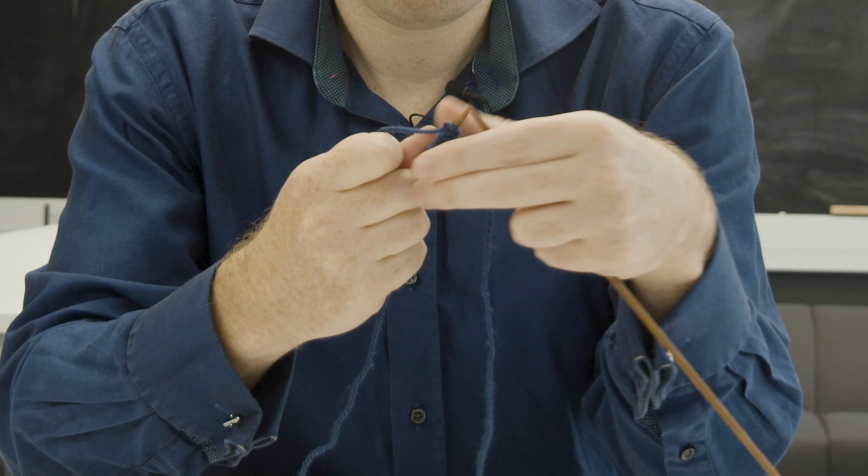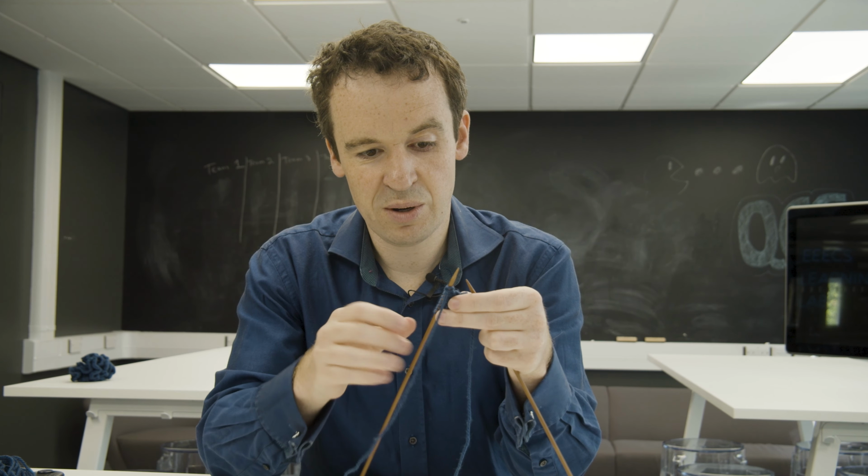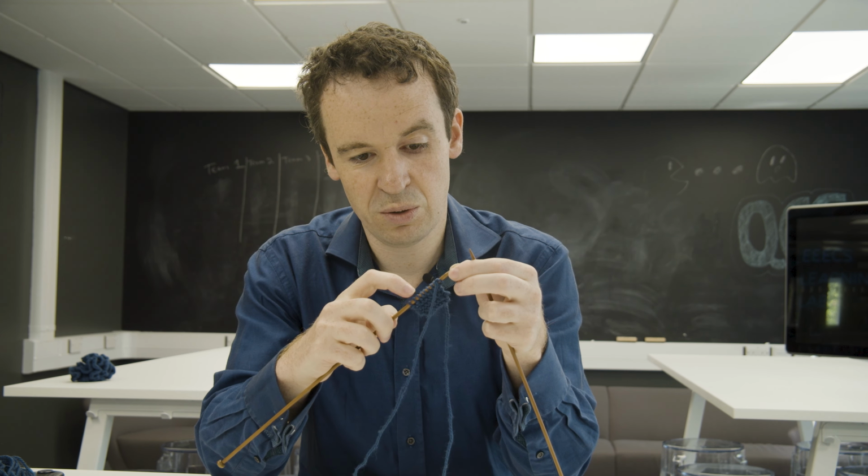You can understand this if I explain how I created linear and exponential growth in my swatches. To grow the number of stitches linearly, what you do is you knit across the row like this. When you get to this last stitch, you do what's called a knit front and back. And what you can see is that when you come to start the next row, you've got 1, 2, 3, 4, 5, 6, 7, 8, 9 stitches, rather than 8.